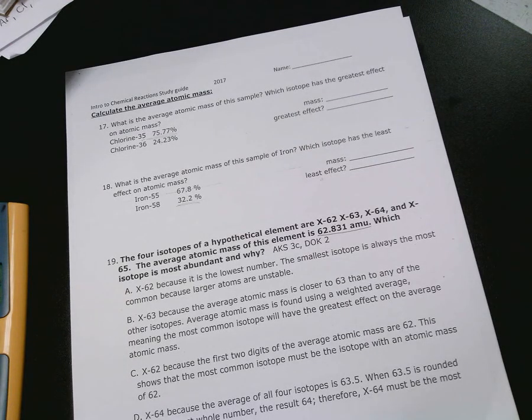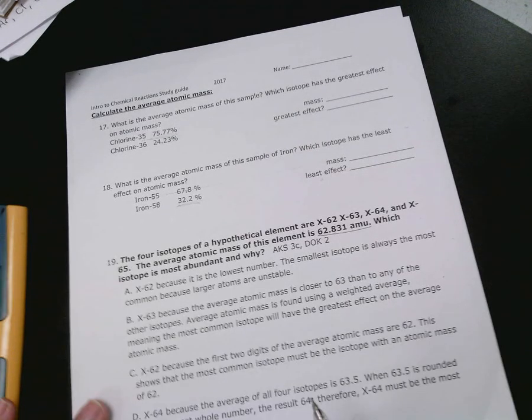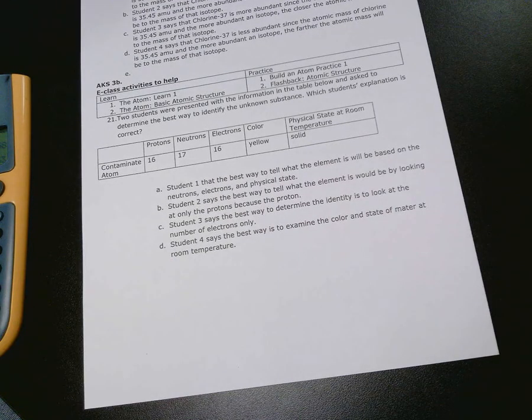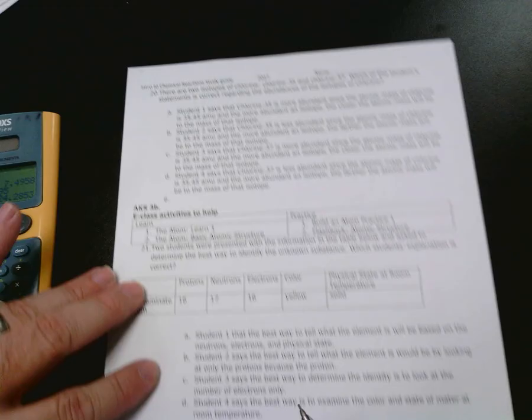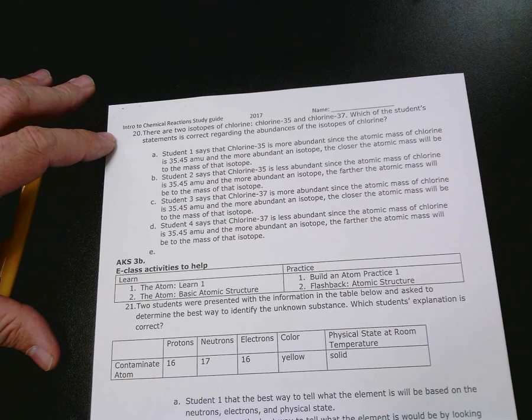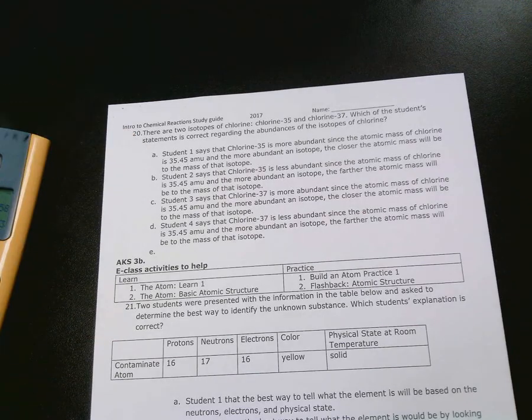Okay, that's sheet number 3. Sheet number 4, another abundance question. You know how to answer that. Which of the student statements is true regarding abundances? We've already talked about abundances and isotopes of chlorine. I'm going to hope that you know how to answer that.